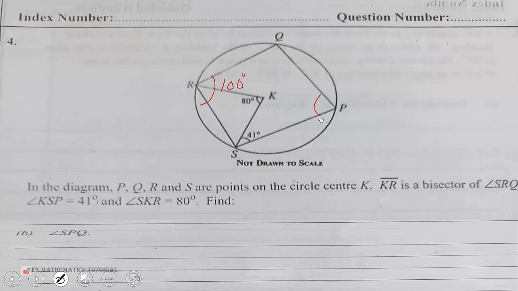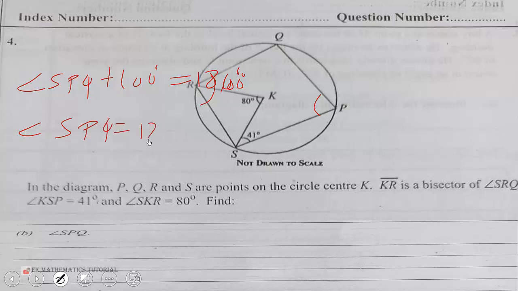Then this angle, angle SPQ, plus the 100 degrees angle should be equal to 180 degrees because they are cyclic quadrilateral. So angle SPQ will be equal to 180 minus 100 degrees, which is equal to 80 degrees.